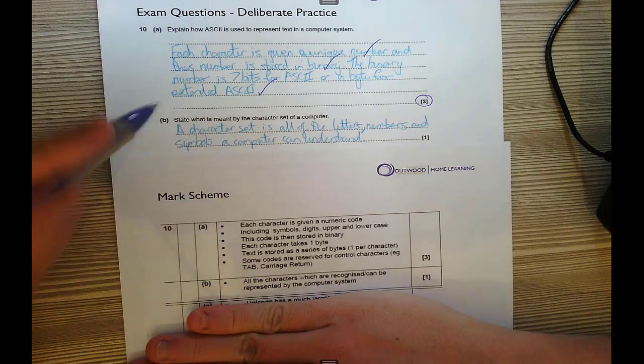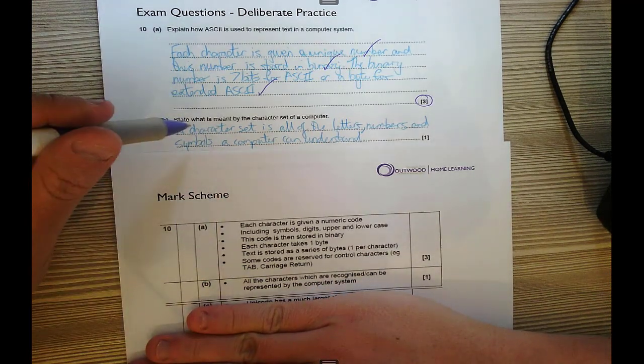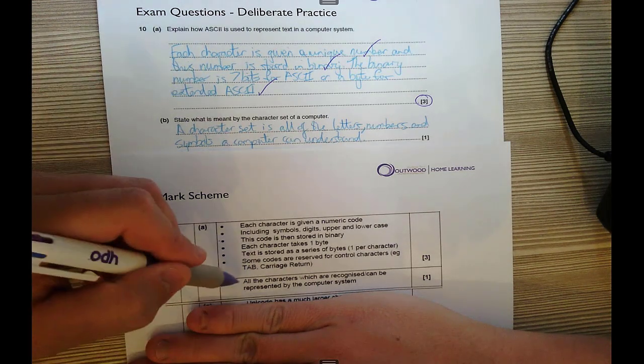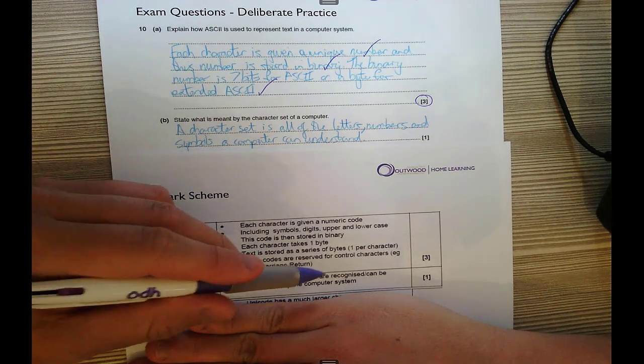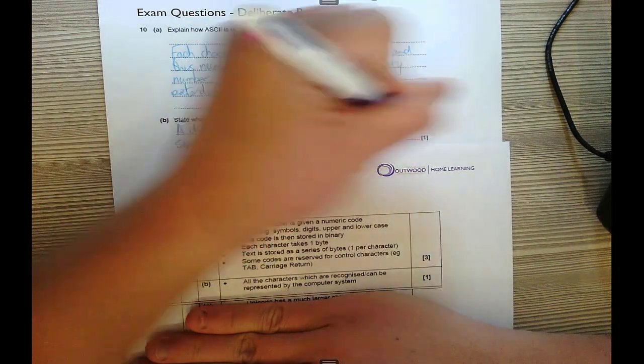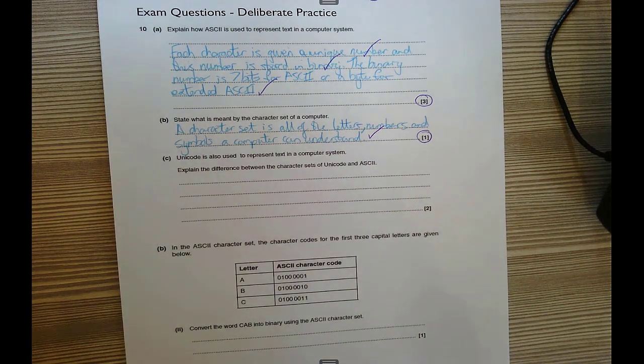The next question then is, what is a character set? So I've said a character set is all of the numbers, letters and symbols a computer can understand. So it's got all of the characters which can be recognized or represented by the computer system. So perfect, 2 marks. Right, let's have a look at the last couple of questions then.